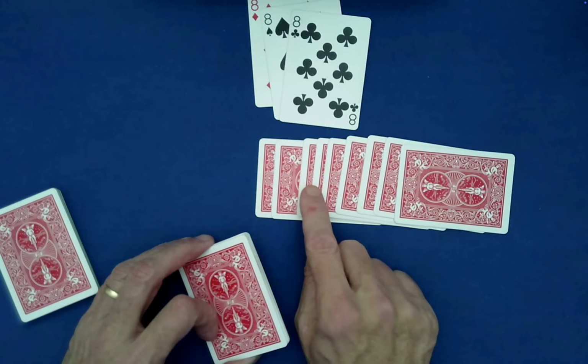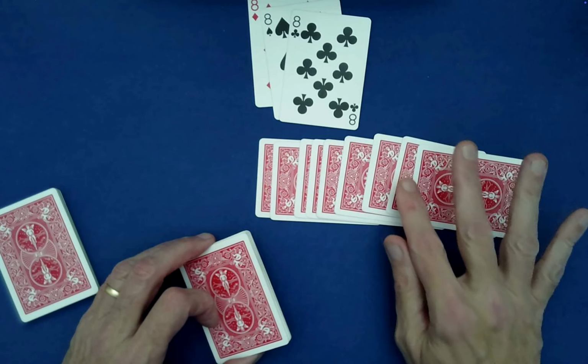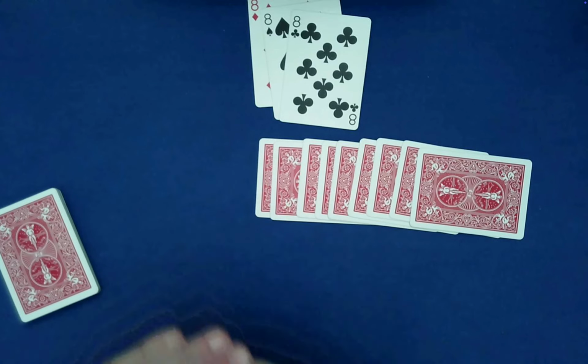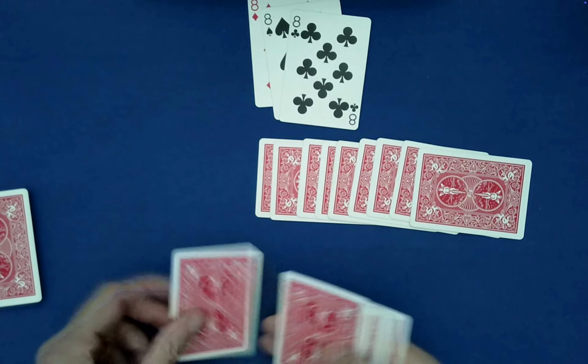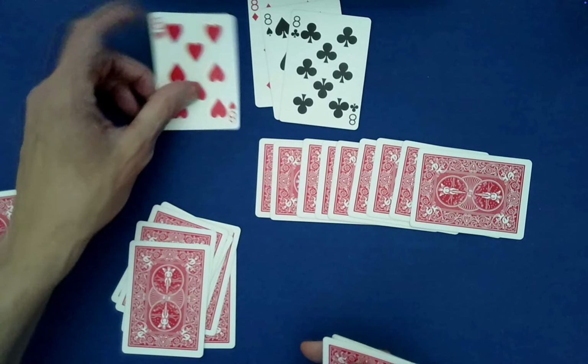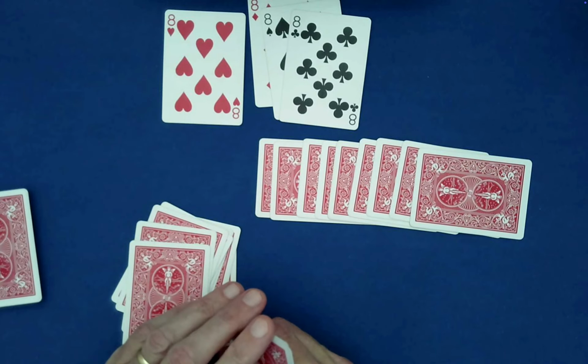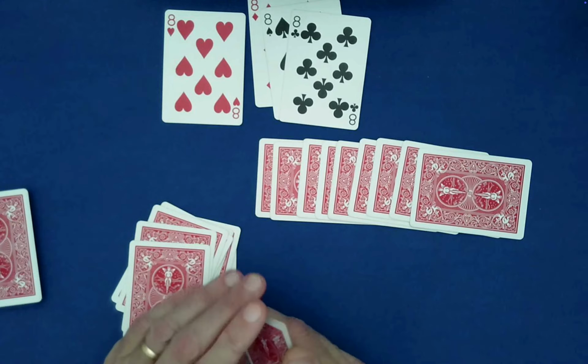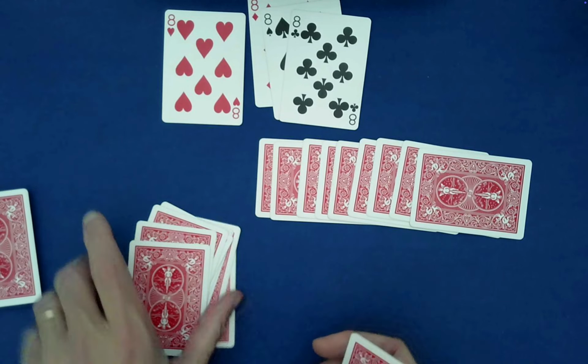So 2, 4, 6, 8, 9. If I go 1, 2, 3, 4, 5, 6, 7, 8, 9, that will bring the remaining 8 to the top. So anyway, that's the mechanics of it.